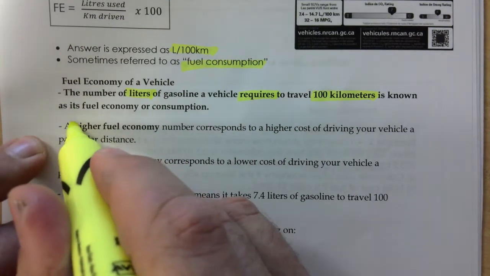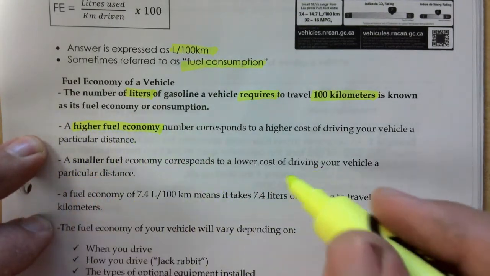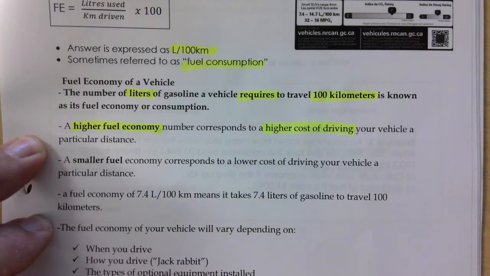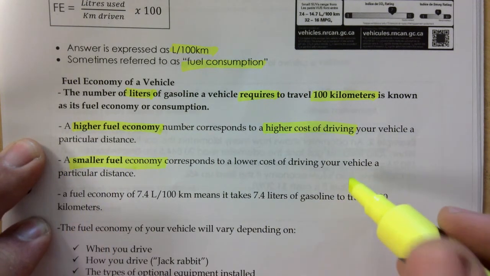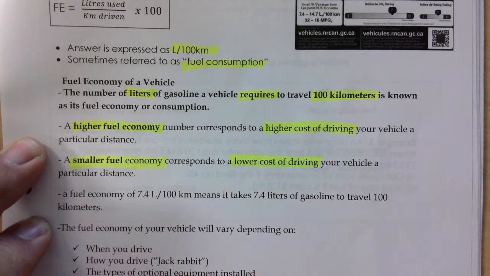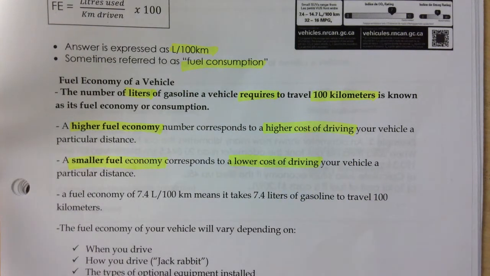This is important. A high fuel economy means a higher cost of driving. A smaller fuel economy, right, is a lower cost of driving. So you want a smaller fuel economy. The lower that number, the better off you are, okay?